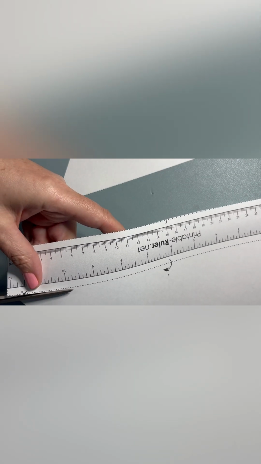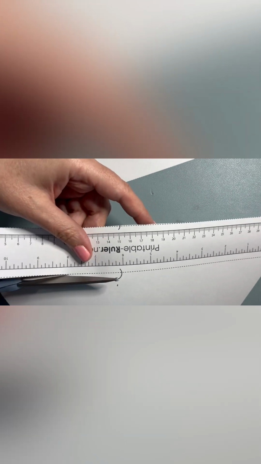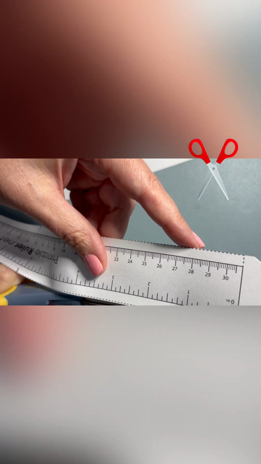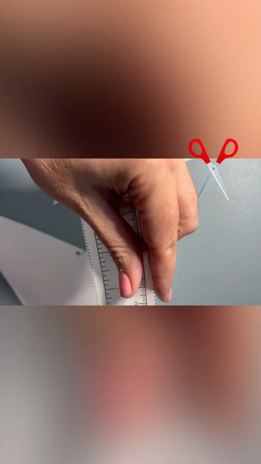And so here I am cutting mine out because I'm making this video at home, and I realized that I do not have a ruler at home. You can see the lines. You're just cutting along the lines. It even gives you a little bit of space so you don't cut into the ruler.